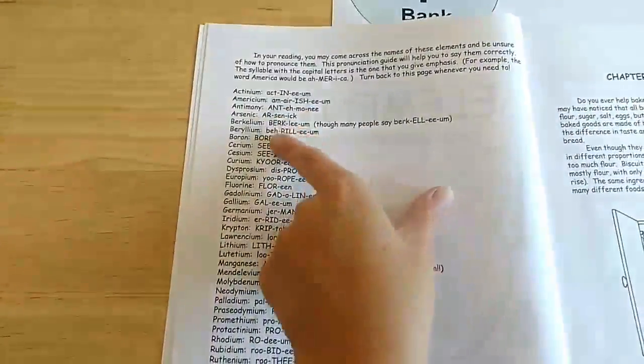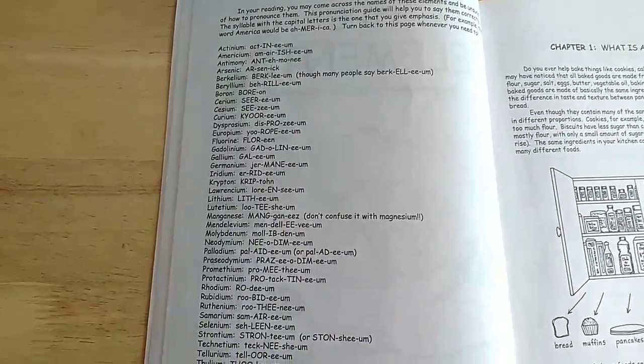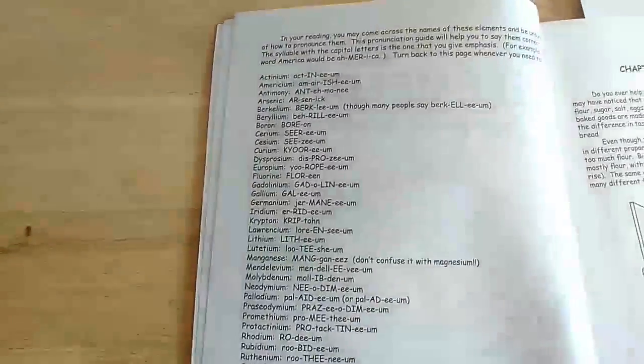Okay, so here's just a pronunciation guide. All right, sorry about that. The memory ran out on my phone.